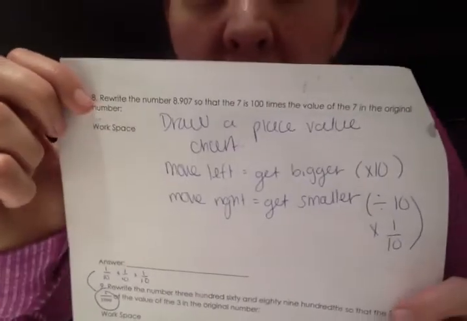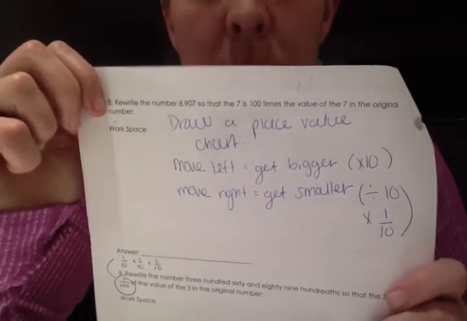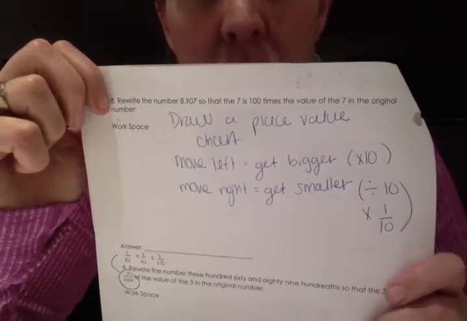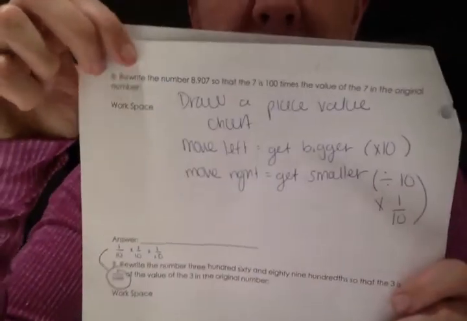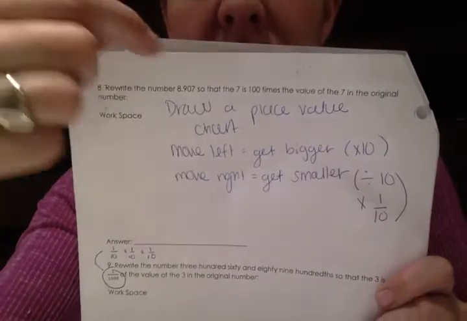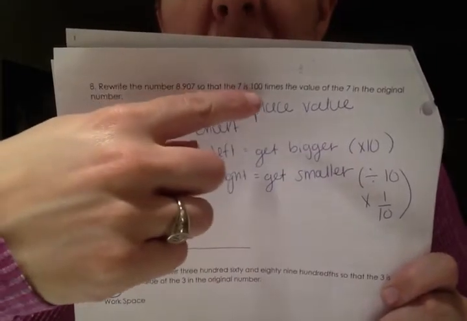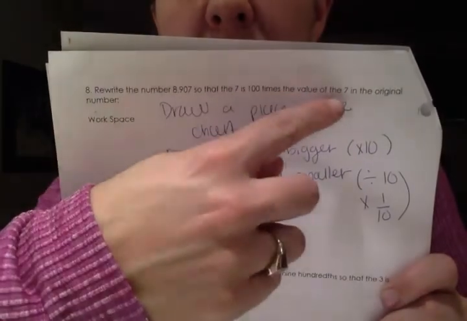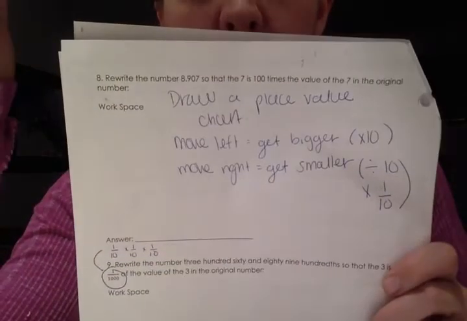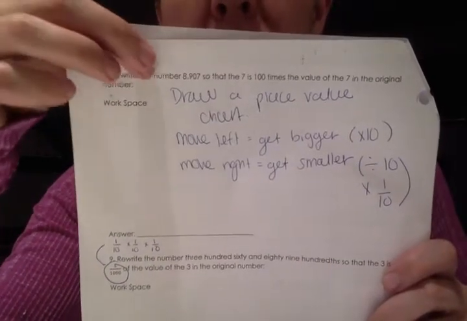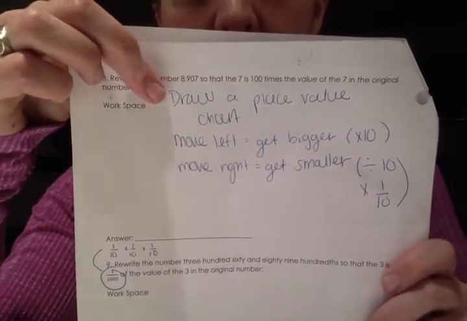Question number 8. Question number 8 is asking you to move numbers on the place value chart. It wants you to rewrite 8 and 907 thousandths so that the 7 is 100 times the value of the 7 in the original number. So first, I want you to draw it on the place value chart.